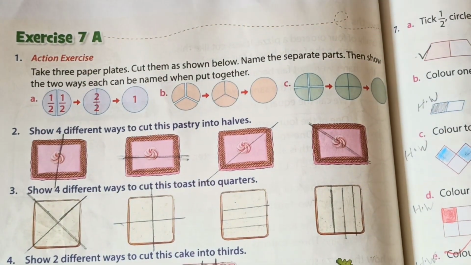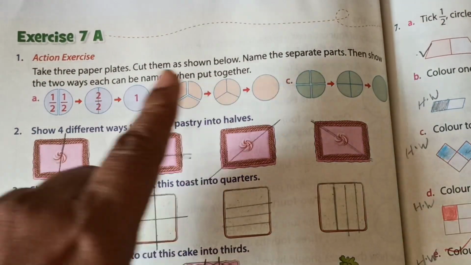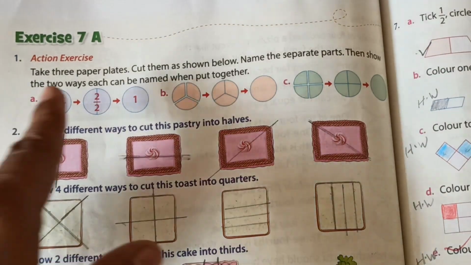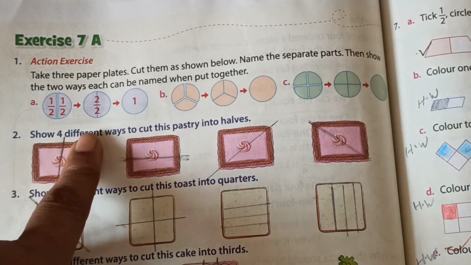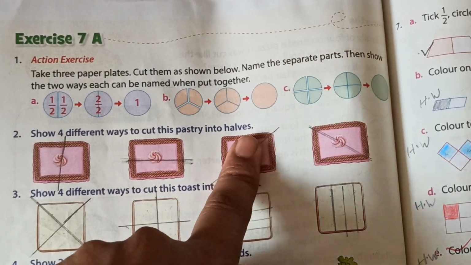Then next, this is the exercise, exercise 7A. Here it's very easy. You can see, take 3 paper plates and do this type of activity. Second one, show 4 different ways to cut this pastry into halves.